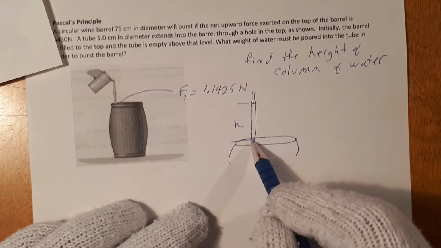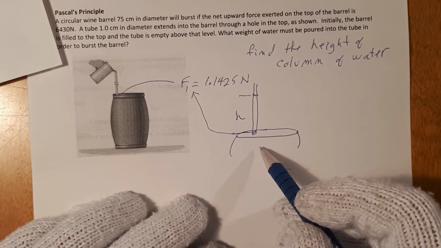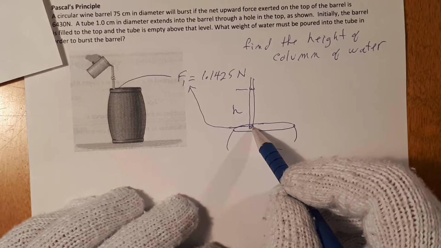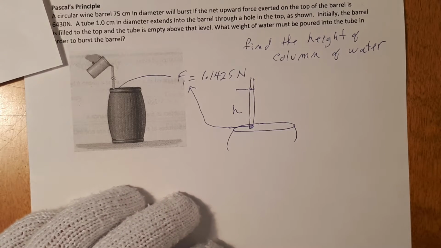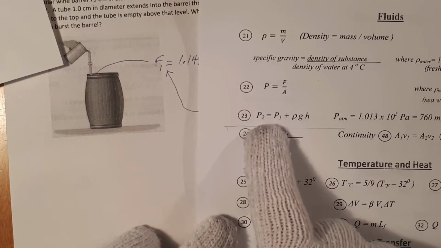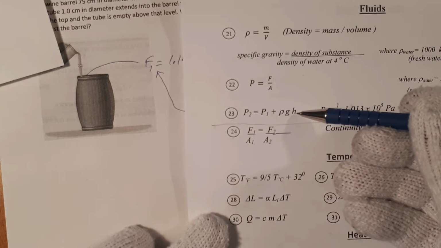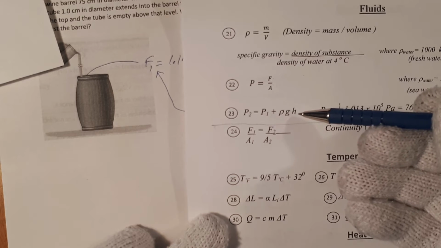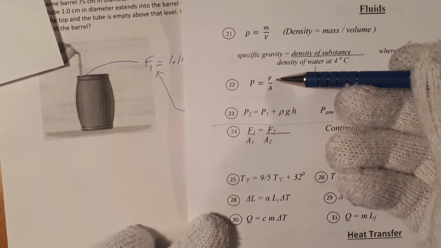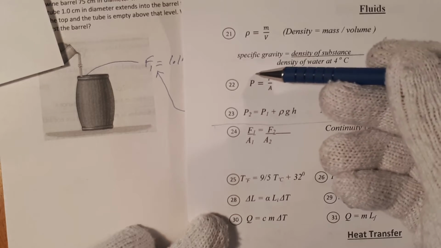And we know what the force is down here at the bottom. That force is this one. To calculate the pressure down here, we can use this equation, and there is the height that we're looking for. So if we use equation 23, change things over to pressures, we can calculate the height. We have a force, but if we use equation 22, we can change the force and calculate the pressure at the bottom. So let's do this first.